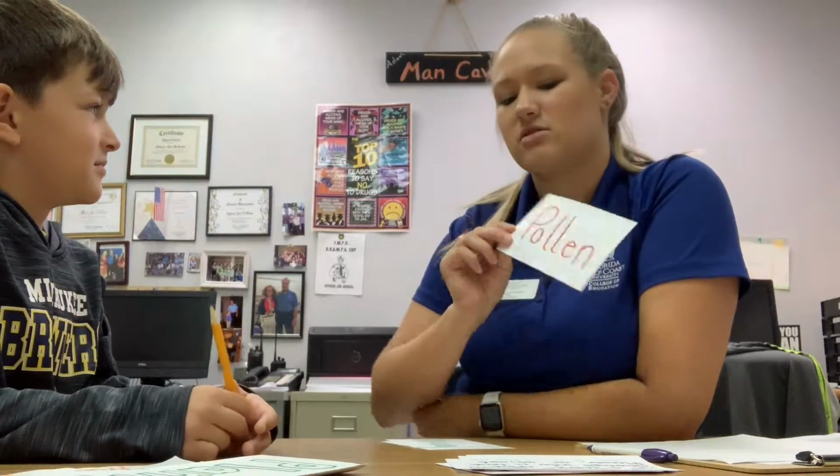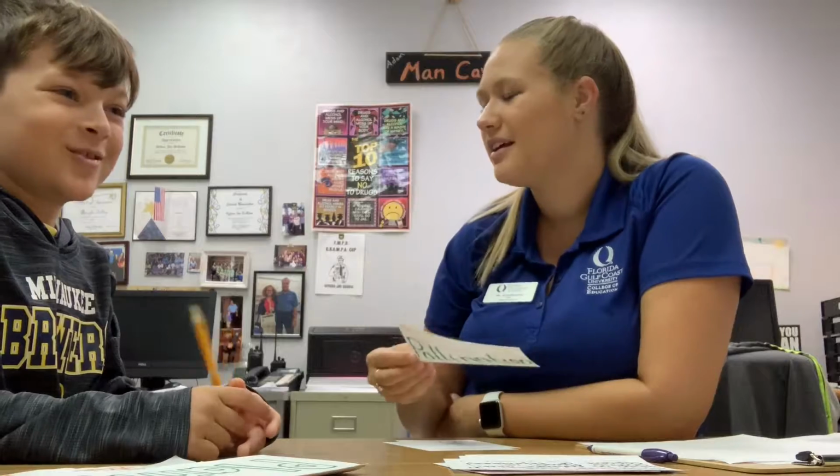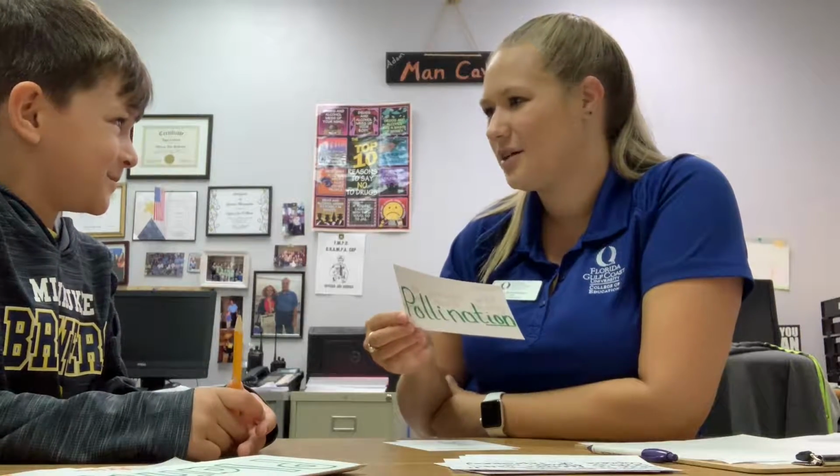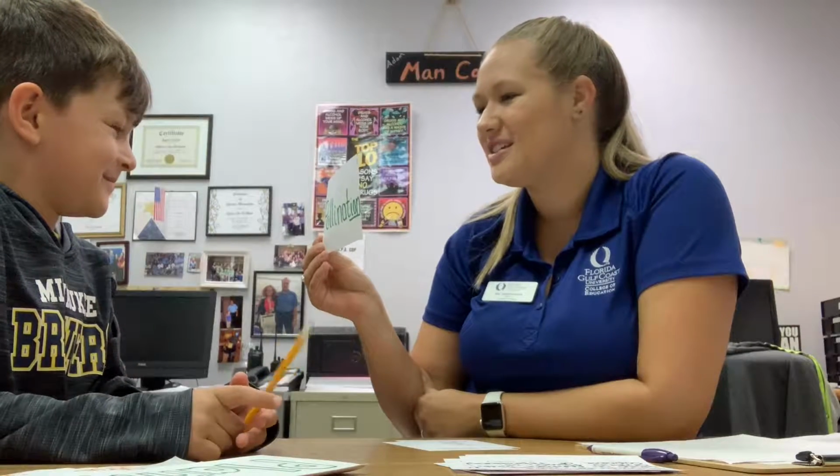Are you allergic to pollen? No. I'm not either, but my sister is. I have eaten pollen out of a hibiscus. What? On purpose or on accident? On purpose. Oh my.